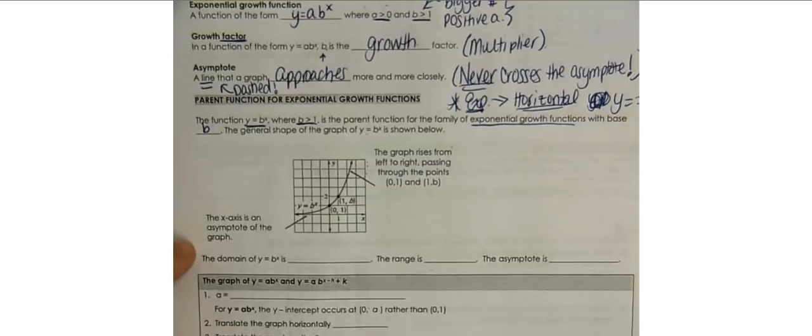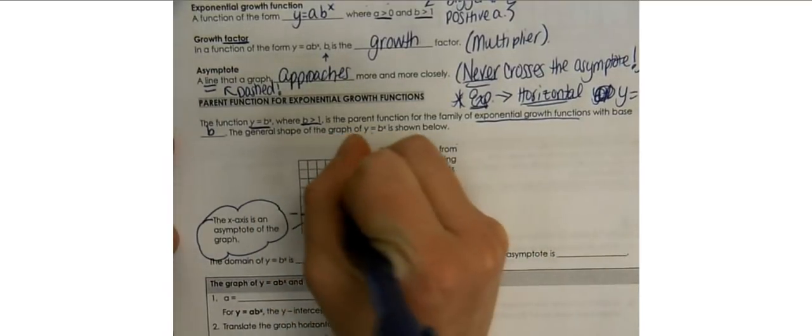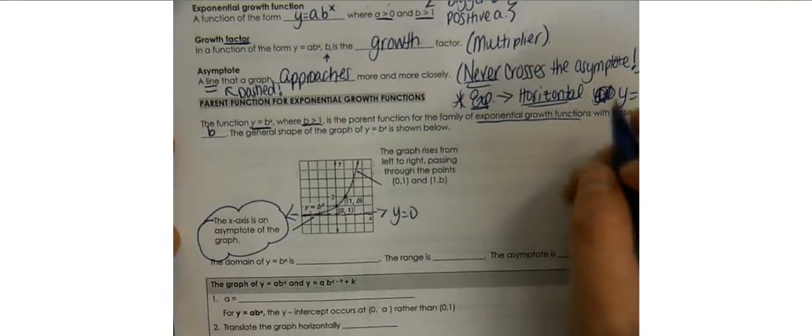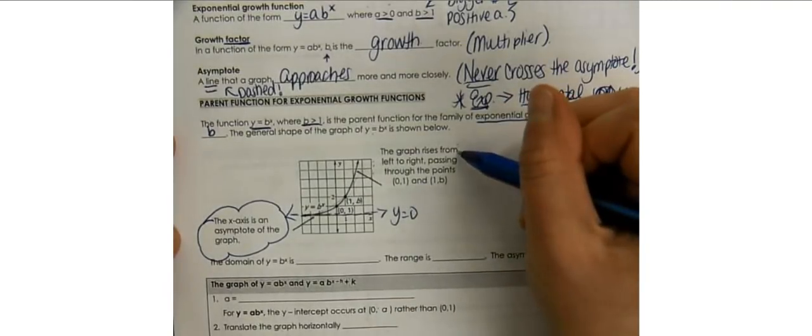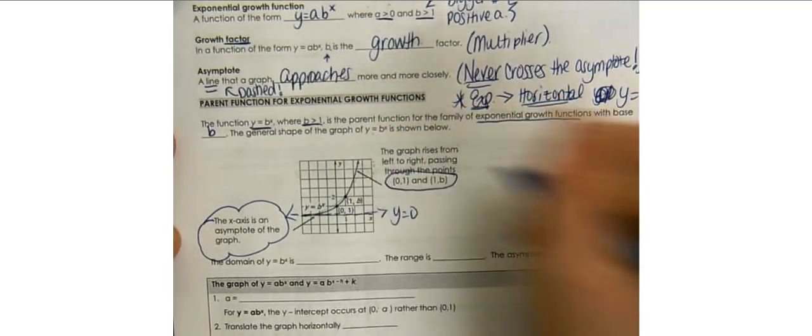The general shape is what you see here. It's going to look like a sideways J that's going to be increasing very, very quickly and approaching a line. The line that it's going to be approaching is our asymptote, and in this case, our asymptote is located at y equals 0. That is our asymptote. The graph rises from left to right, passing through the points (0, 1) and (1, b).